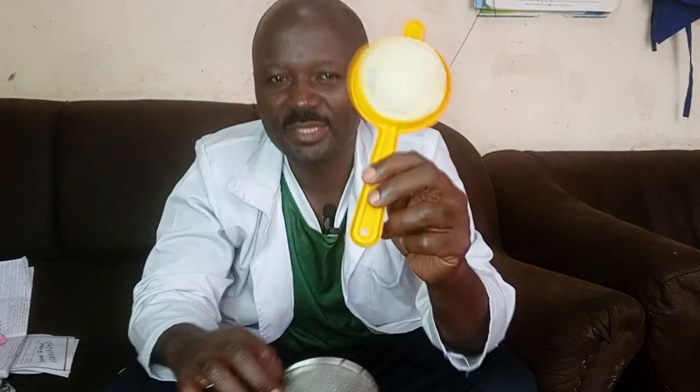And in filtration, what do we use? Filtration uses a filter paper. You can as well use cotton wool. You can as well use a clean piece of cloth. You can as well use strainers. These are strainers. This is a strainer and this is a strainer. The two are regarded as strainers.